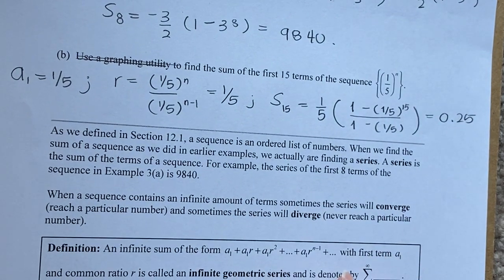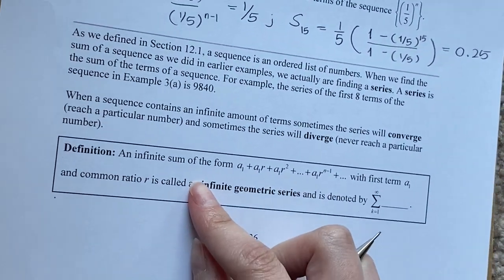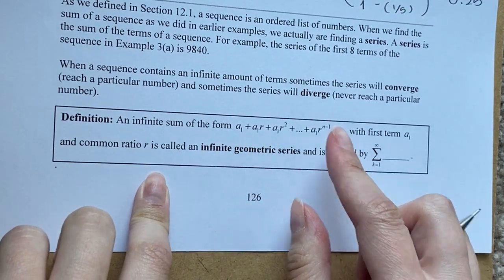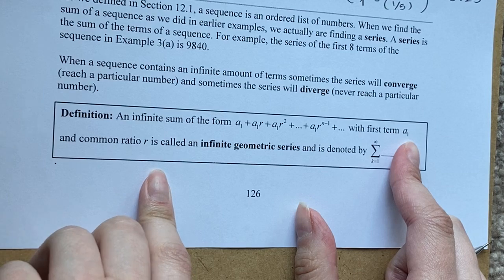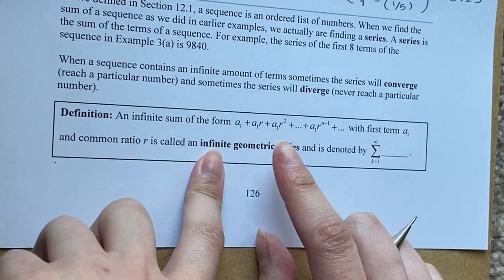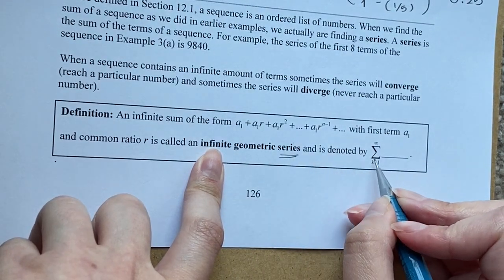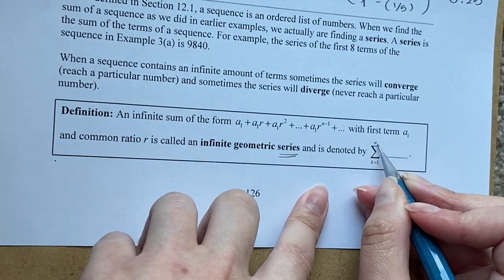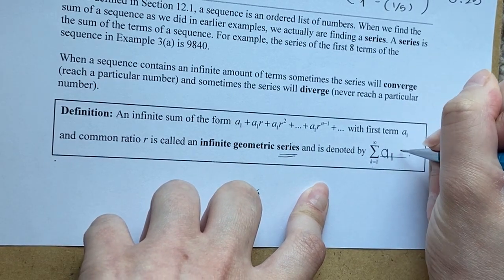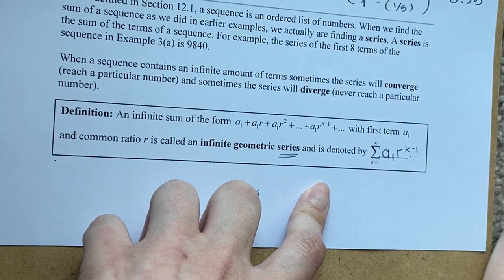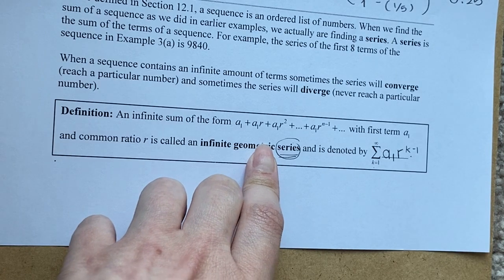So the next definition that we're going to see is quite important. An infinite sum of the form like the previous one that we saw, with first term a sub 1 and common ratio r, is called an infinite geometric series. It's denoted by the summation from k equals 1 up to infinity of a sub 1 r to the k minus 1. This is what we call in calculus and also pre-calculus a series.